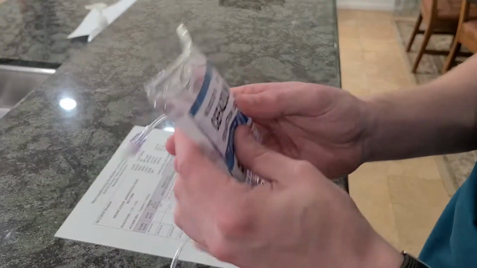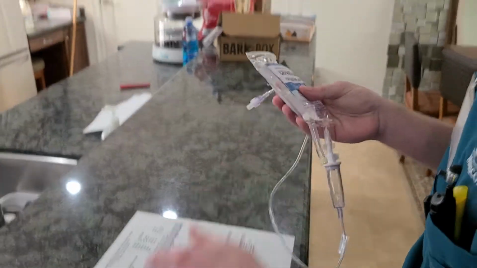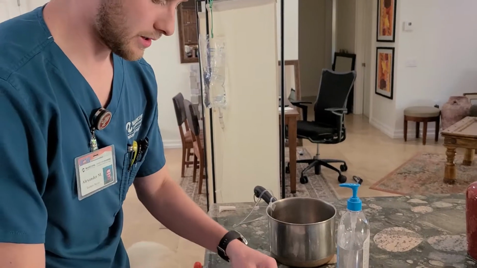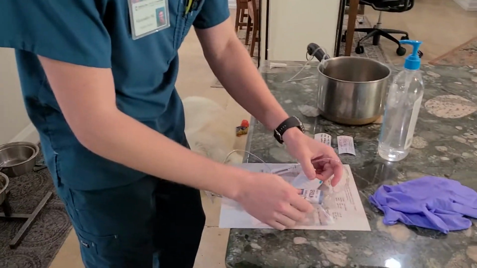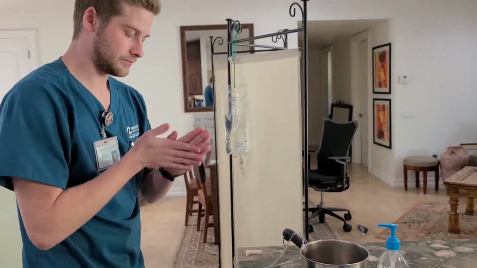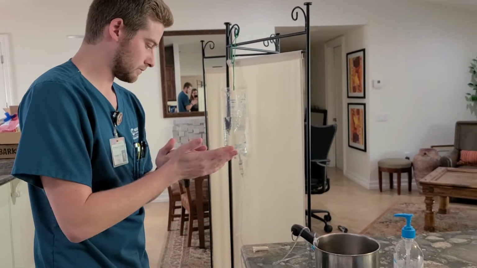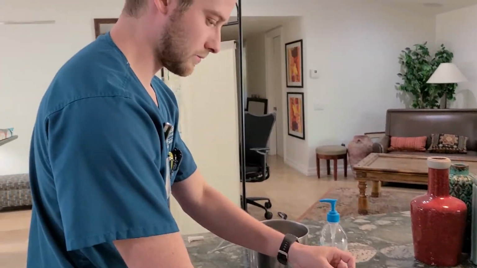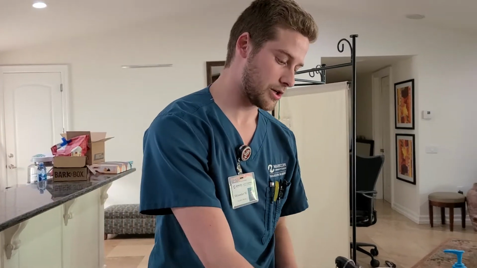So now that I did my last safety check, I'm going to enter the patient's room, or I'm already in the patient's room, so I'm going to have this set up here. I'm going to wash my hands. I'm going to put on my gloves. Oh, before I put on my gloves, I'm going to make sure to educate you on this medication.